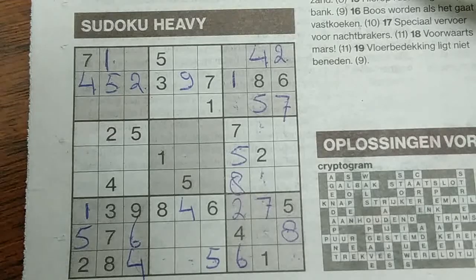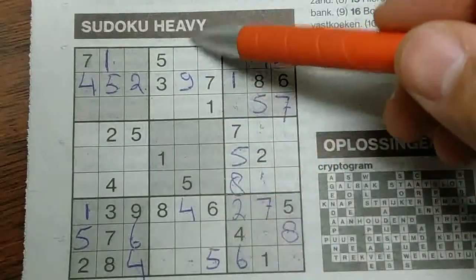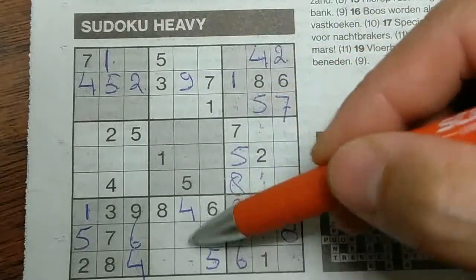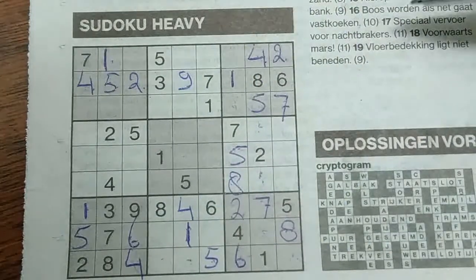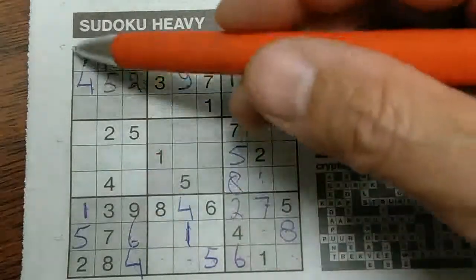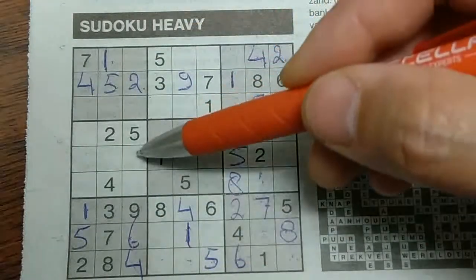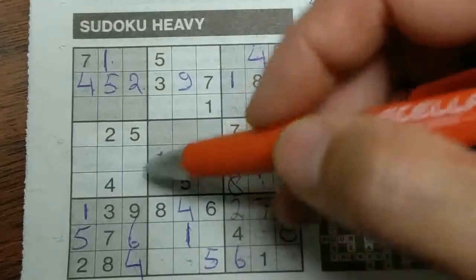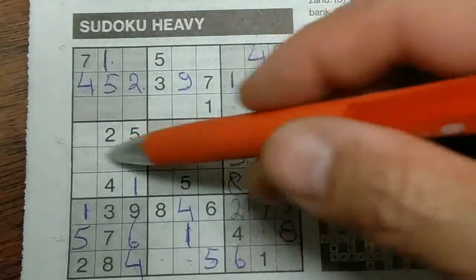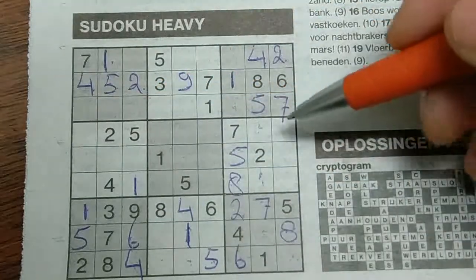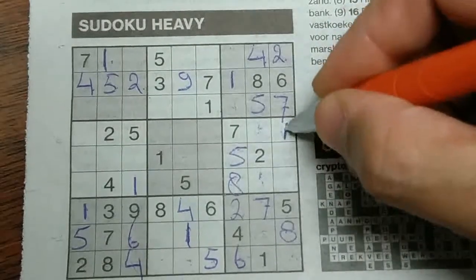Then 1 in this column, 1 in that column. So in the middle column, the only 2 places for 1 is here or there, but we have a 1 there, so no 1 here. 1 should be here. 1 in this column, 1 in the second column. So in the third column, the only 2 places for 1 is here or there, but we have a 1 there, so no 1 there. 1 should be here. 1 in this row, 1 in the middle row. So in this row, the only 2 places for 1 is here or there, but we have a 1 there, so no 1 there. 1 should be here.